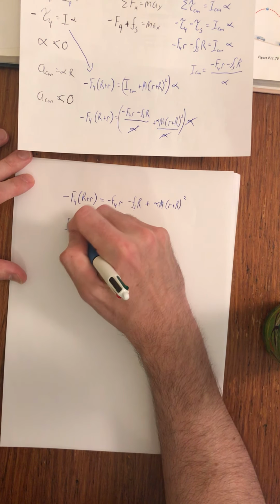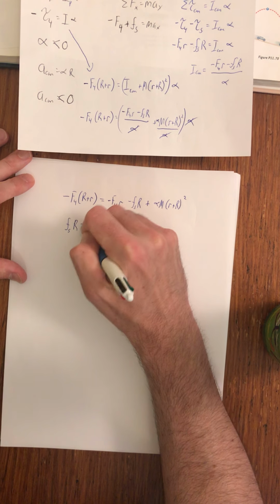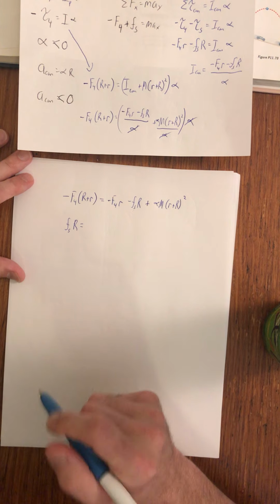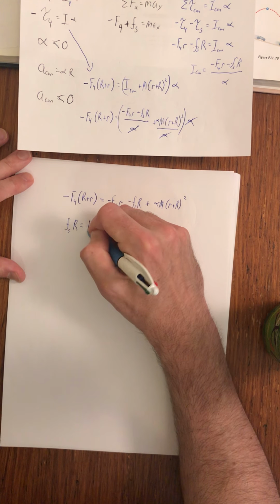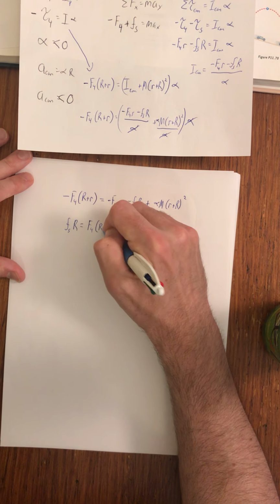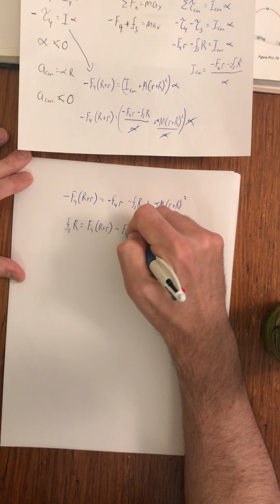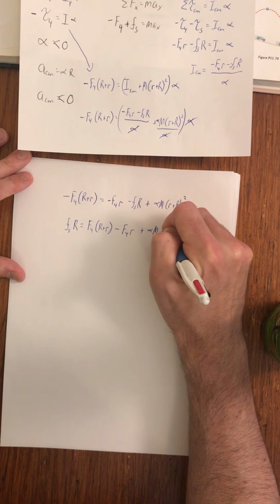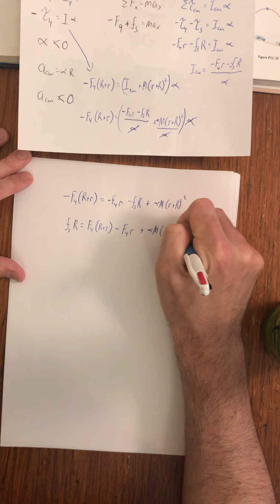So I'm going to move Fs big R to this side: Fs big R is equal to F4 times big R plus little r minus F4 little r plus alpha m times big R plus little r squared.